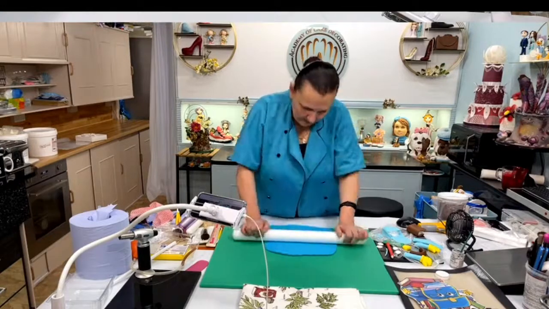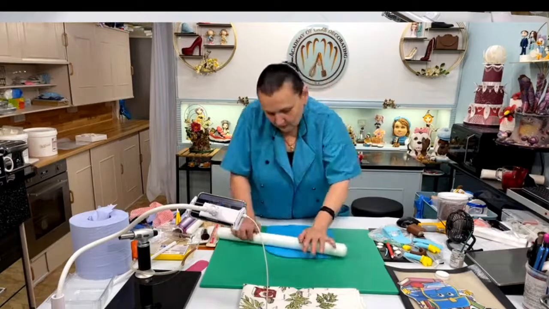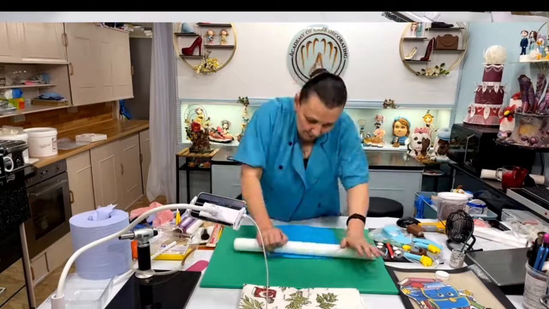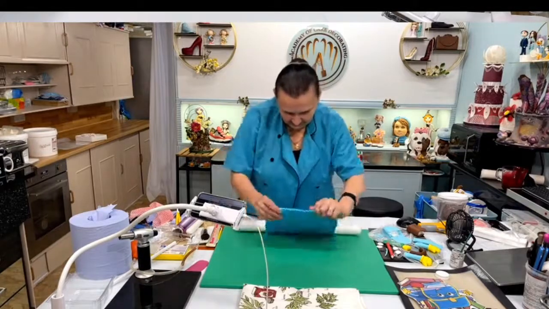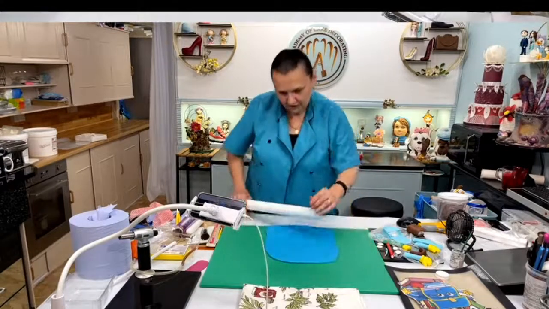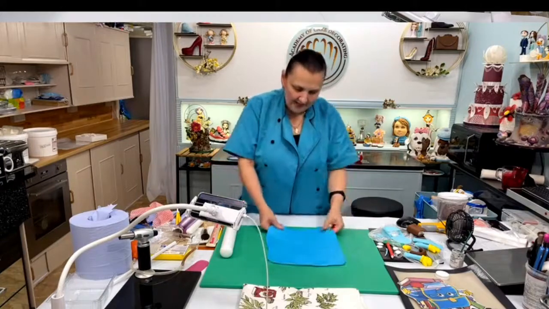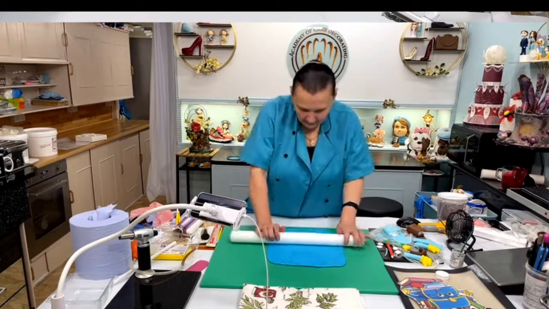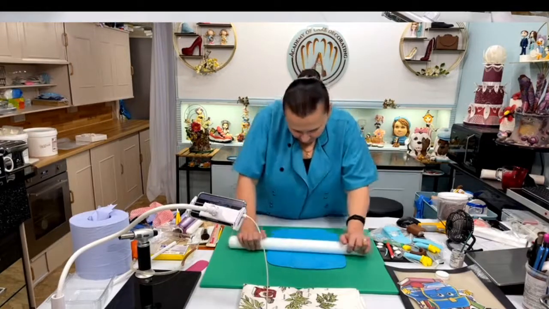It's so versatile. But the thing is, it puts so much pressure, because you have to have very strong wrists and be quite fit, which I'm not. So keep stretching. It's not necessarily that I'm aiming for a particular size. I'm aiming for a particular thickness, as I don't want to use very much of this fondant.